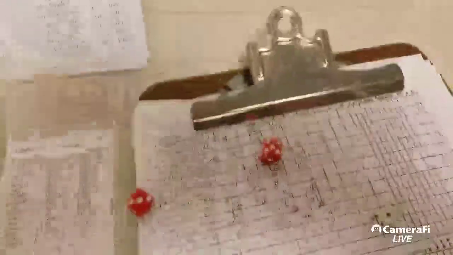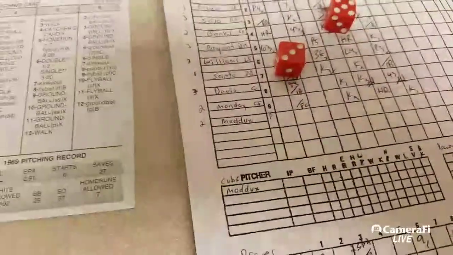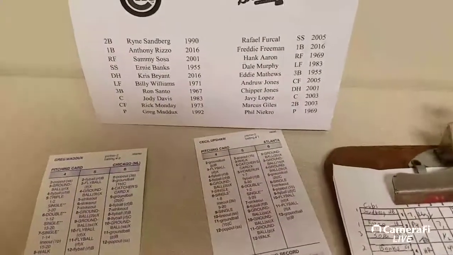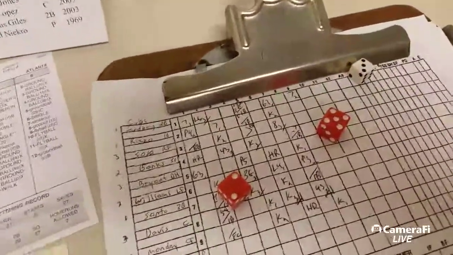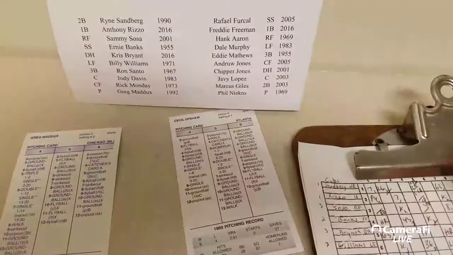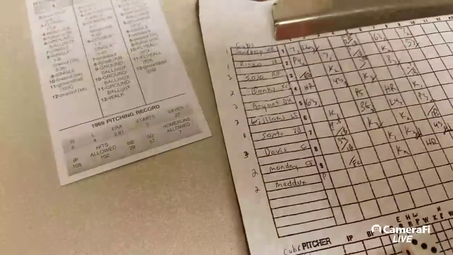Here's Sandberg, and that's a 1-8 for Rhino. So a 1-8 for Rhino. 1-8 under Rhino is a fly to left. That's 2 away. It's up to Anthony Rizzo. It's a 3-7 for Rizzo. Ground ball to third, that's going to end the inning, so nothing doing for the Cubs in the 9th. But now we go to the bottom of the 9th, and Greg Maddux going for that shutout.